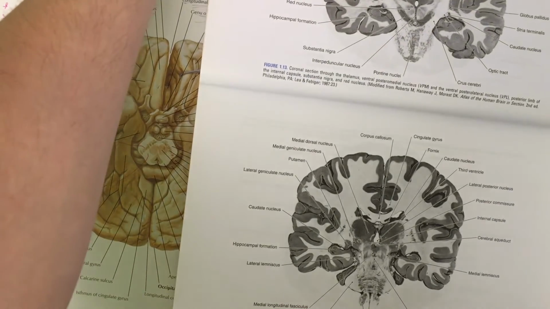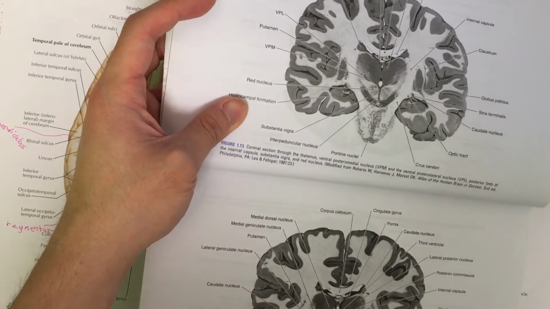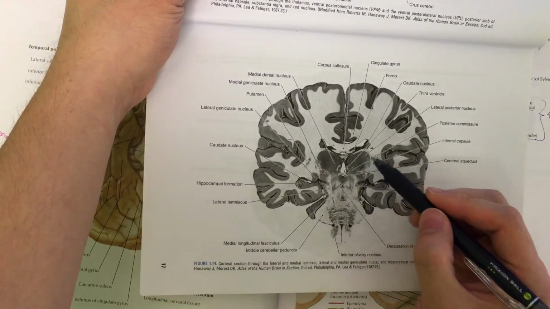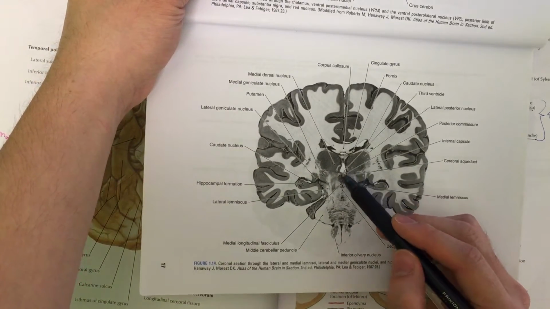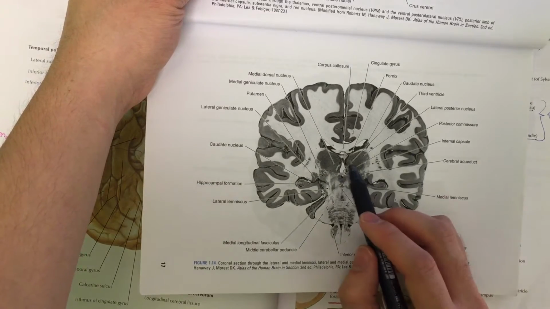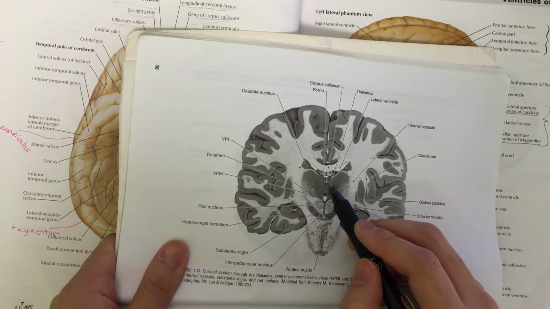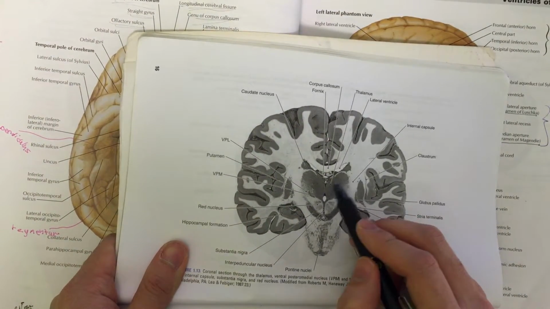Okay, that's a bit obvious, but the thalamus you already know looks like this, right? But can you see it's on either side of the third ventricle? This is the third ventricle, and you say that it's the thalamus. Here in this case as well, third ventricle is here, thalamus is here.